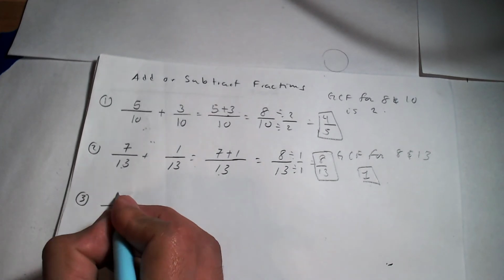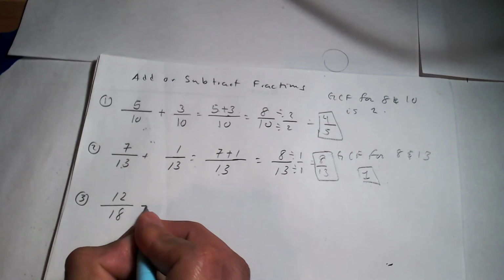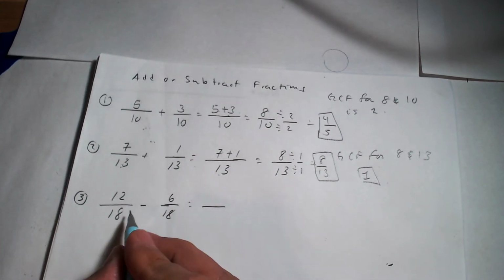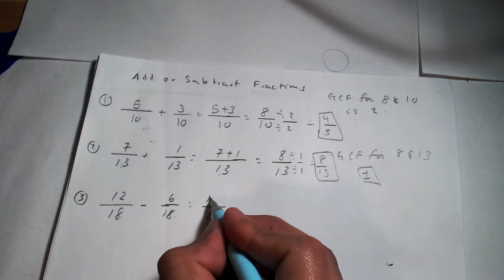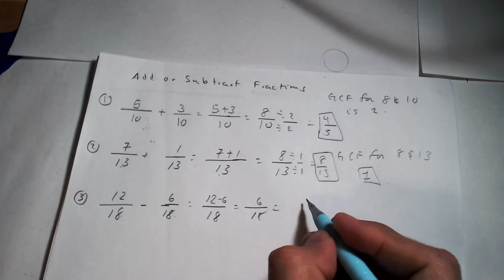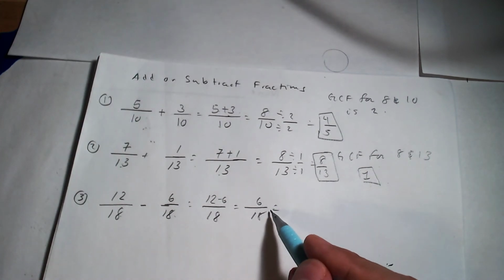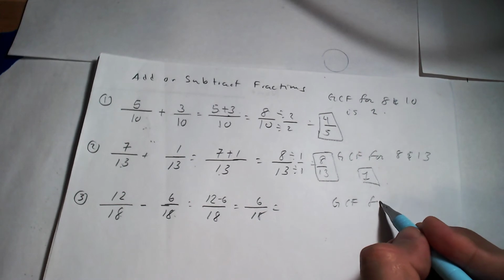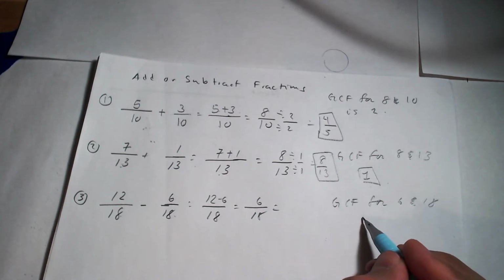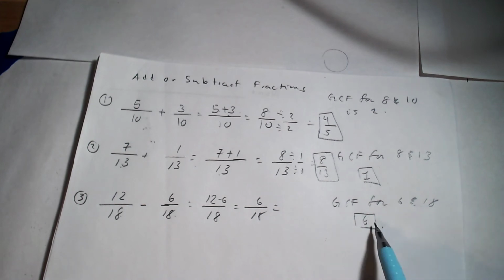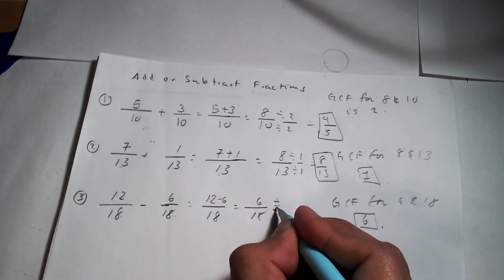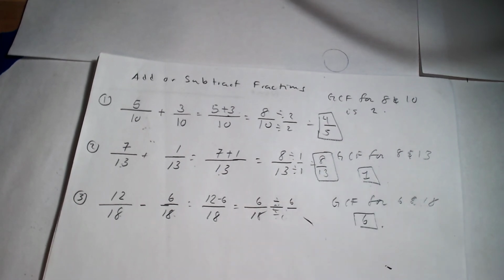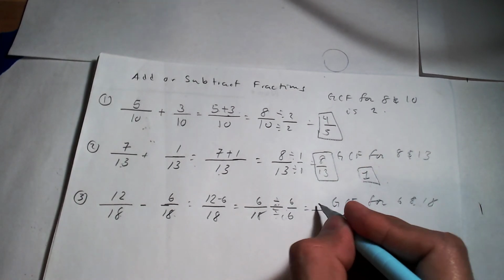Same thing for subtraction. If you have 12 over 18 minus 6 over 18, I have the same denominator, so you don't subtract them. It's just going to stay 18. 12 minus 6 is what? 6 over 18, which, again, this one's not going to stay the same because you're going to have to reduce it. So what's the GCF for 6 and 18, which is going to be 6 here. So go ahead and divide the numerator and denominator by 6. So then this would be 1 over 3.